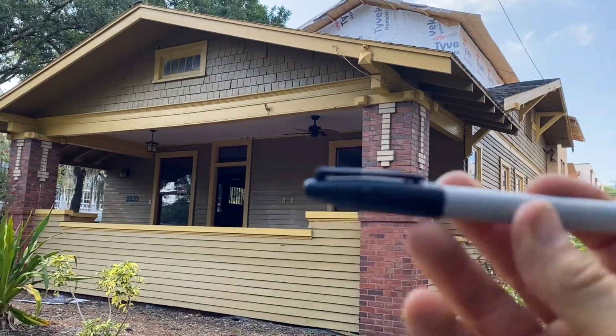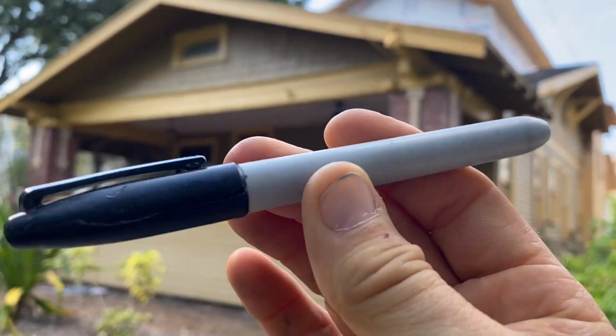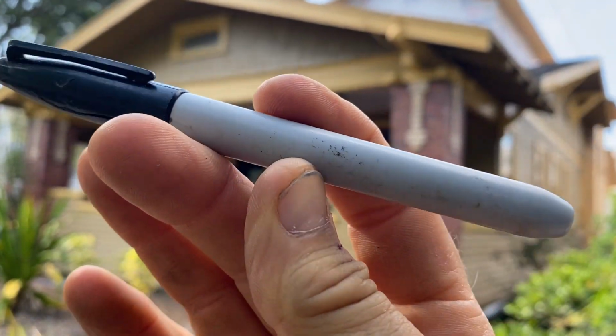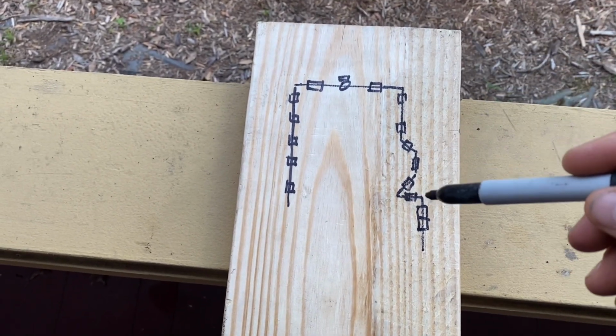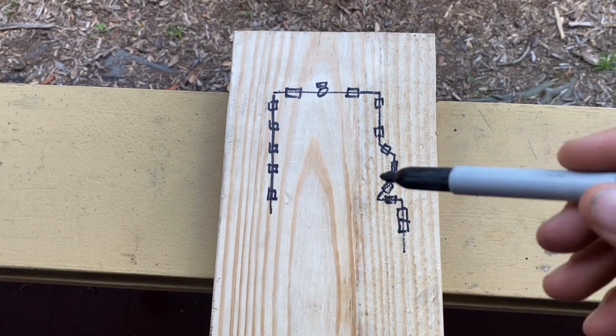I'm gonna take a nice Sharpie and mark every single window. It's really important that you go through at the beginning and do all of them. You can see it can get really confusing really fast. I would know where that one window goes no matter what, but the ones beside it look exactly the same. So I just drew a rudimentary map, based on the compass.